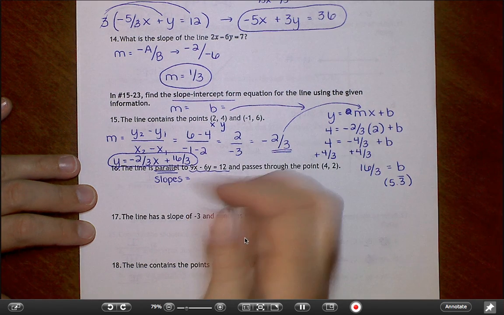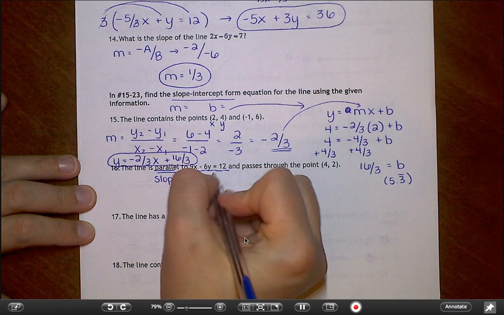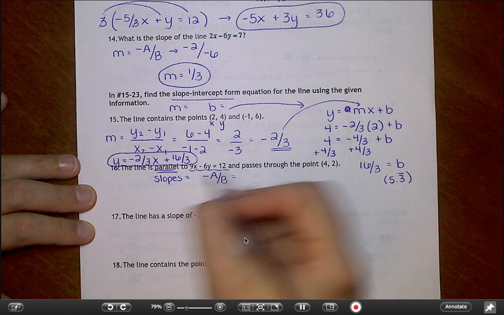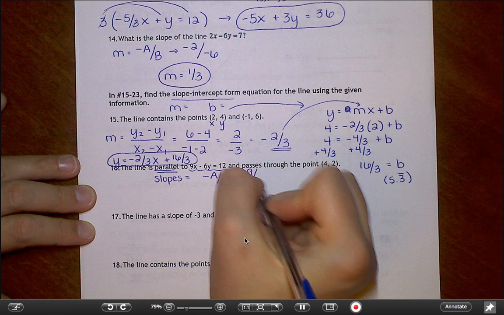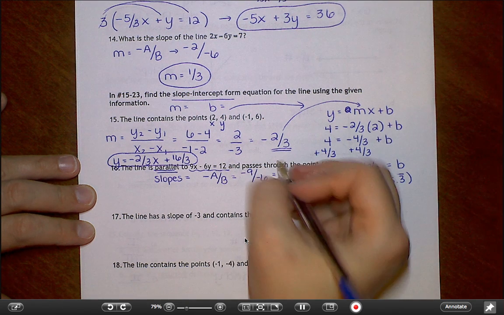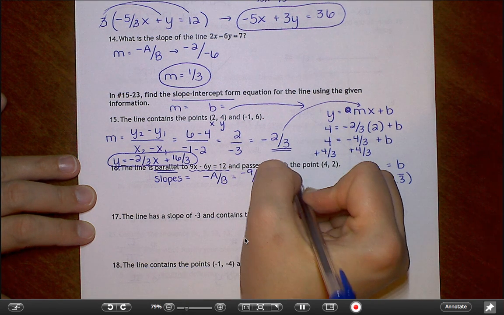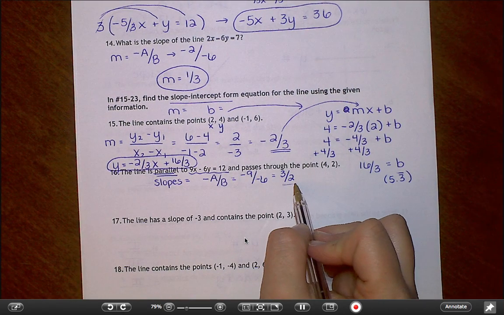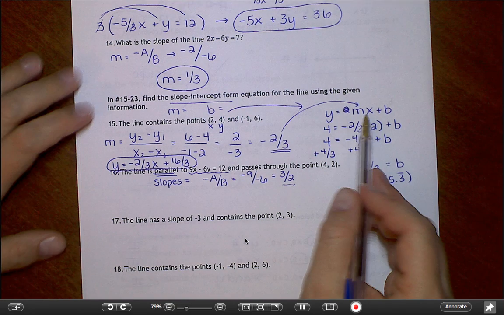And this is in standard form, so that allows me to use that fancy negative a over b trick, which would be negative 9 over negative 6, which reduces to positive 3/2. Okay, so I have my slope of 3/2. Now what I'm going to do is the same thing I did right here.